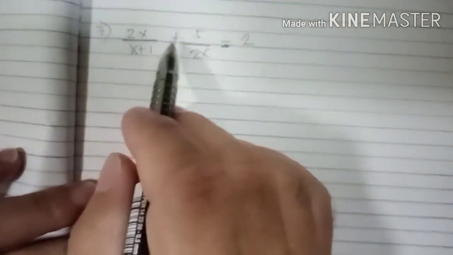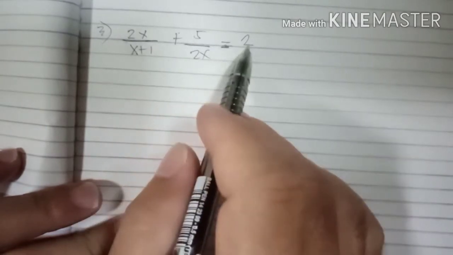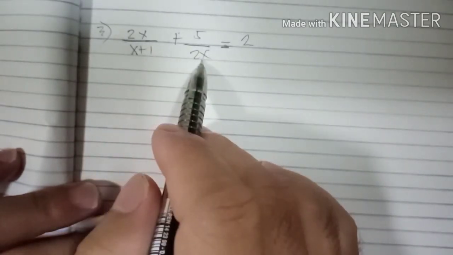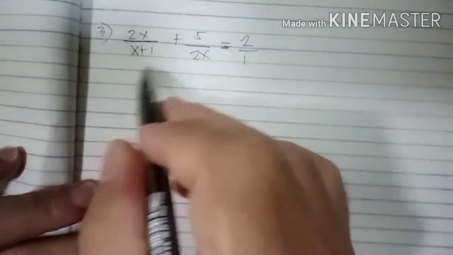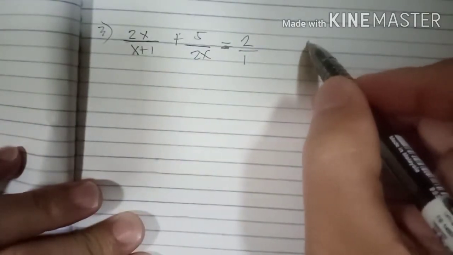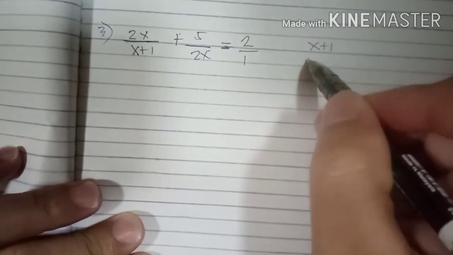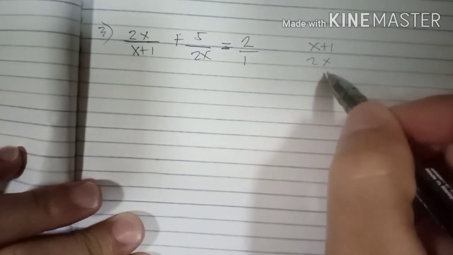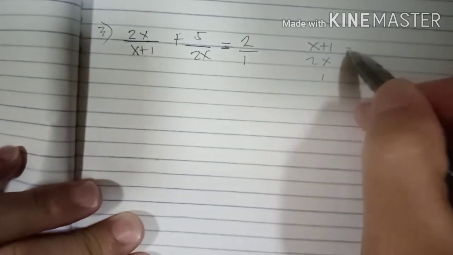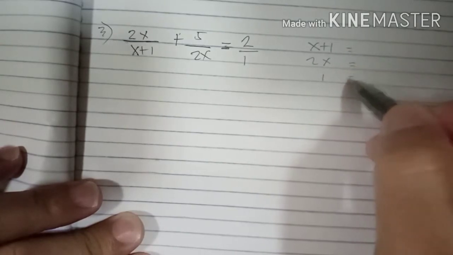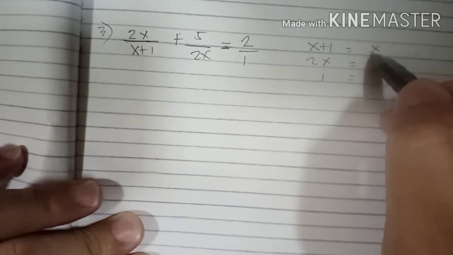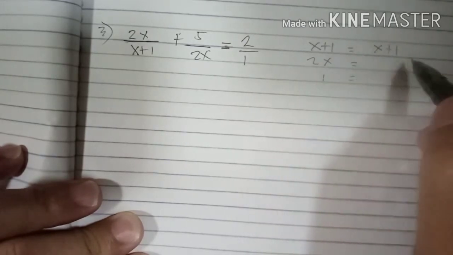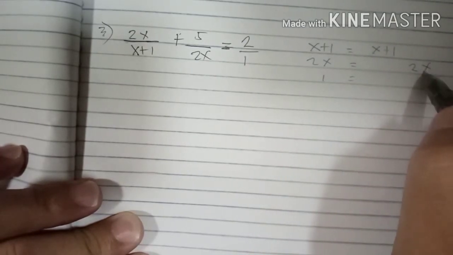2x/(x + 1) + 5/(2x) = 2. Still, we will find its least common denominator, and understood that 2 has a denominator of 1. To get the least common denominator, we have x + 1 here, 2x here, and 1 here. If we write this in expanded form, it is still x + 1, and 2x, and 1.